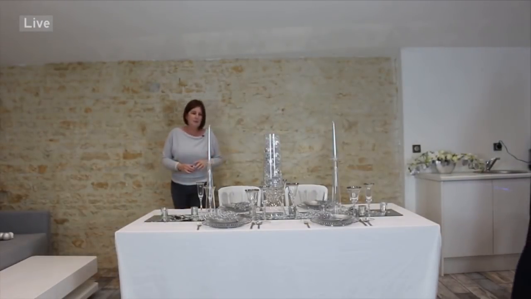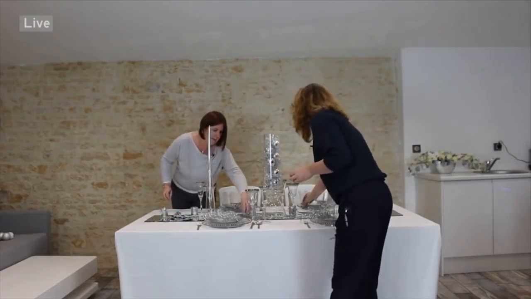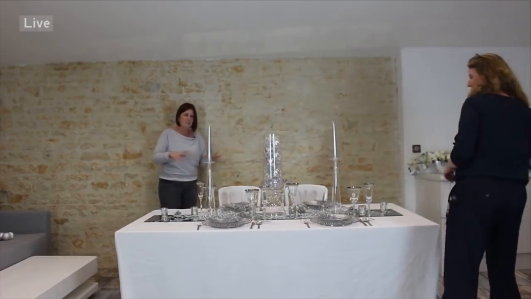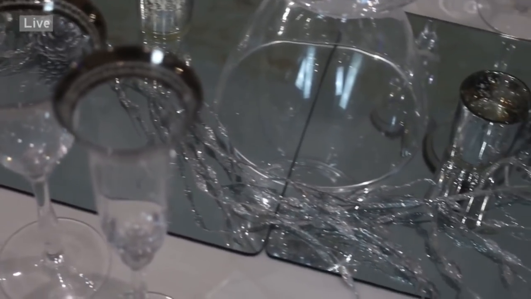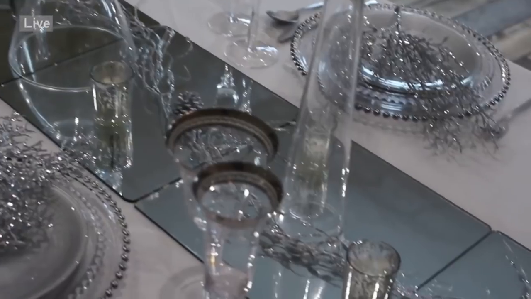And with a lot of my designs, I always like to add in something unexpected. It doesn't necessarily have to be anything big, but that just gives you that little hint of Christmas. And it's a little bit more unexpected, and it's a different texture to everything else. Absolutely, it works really well. That's really all it is. And I don't think that I want to add anything else to that table.